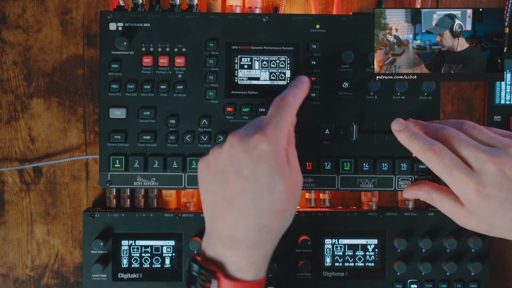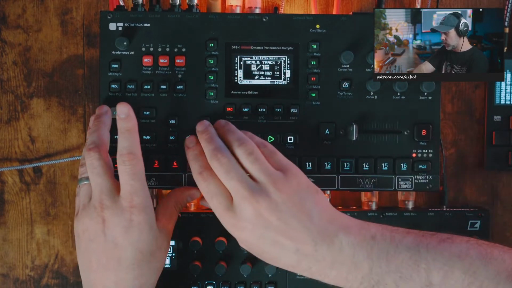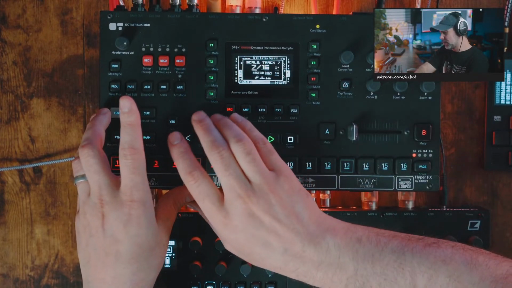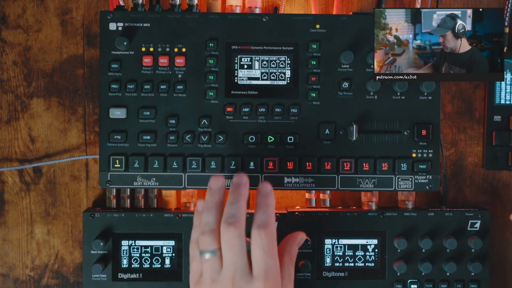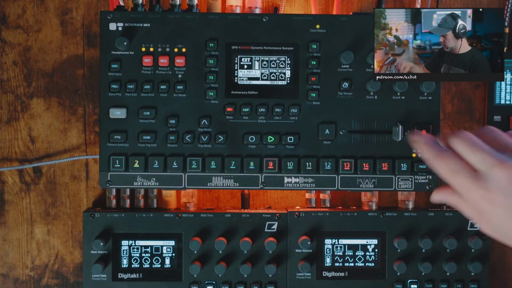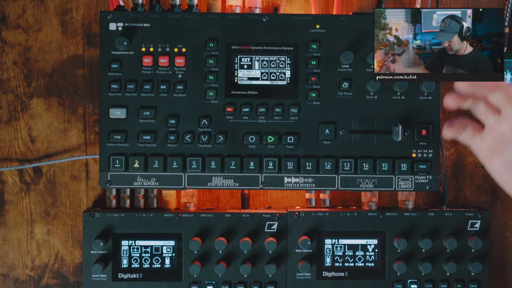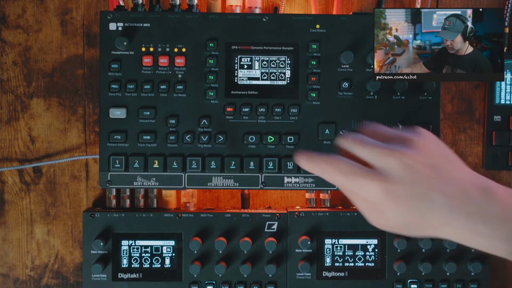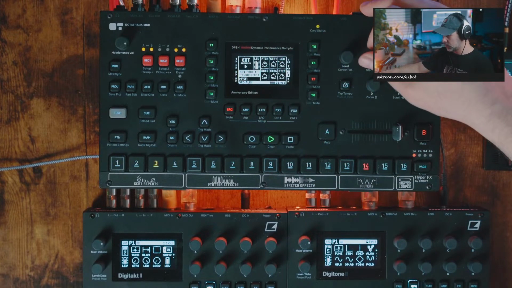So let's bring it back to where it was before. Or actually, let's wait one more second. Let's try to bring it up to 8 really quick. Nice.